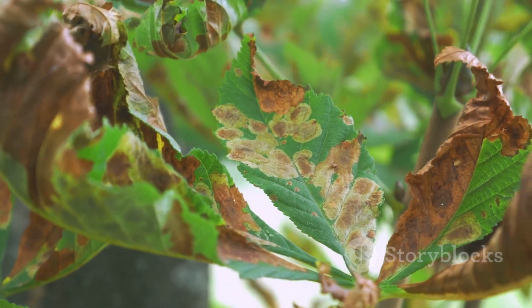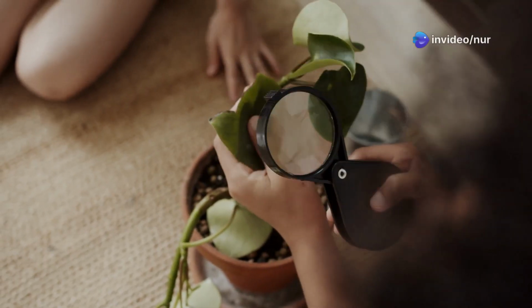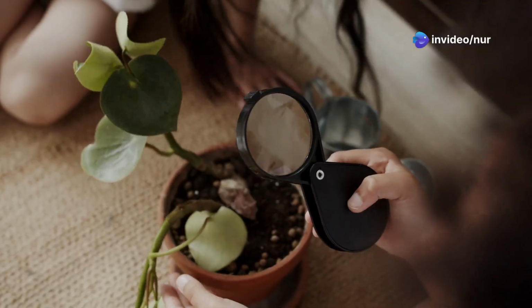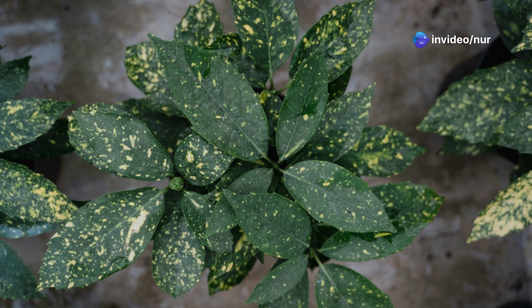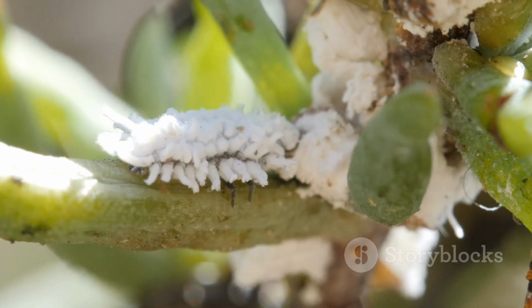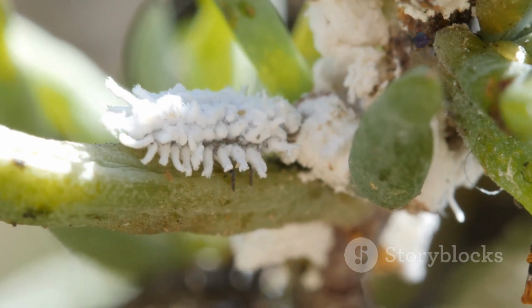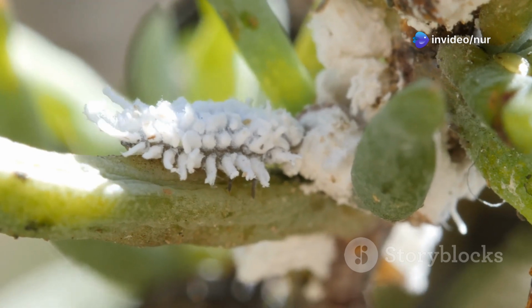Now, diagnosing a plant disease, that's where you get to play plant detective. Here's my go-to 4-step method to crack the case. First, look closely at the symptoms. Are the leaves yellowing, wilting, or covered in weird spots? Next, hunt for actual signs of what's causing trouble, maybe mold, fuzzy spores, sticky ooze, or even sneaky bugs.